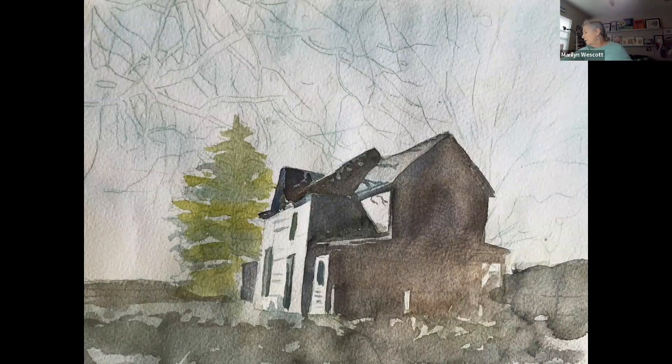Yeah, this is the third value. This time I'm painting it in color. And you see, I think this is the third value. One, two, three. Yeah, three values.